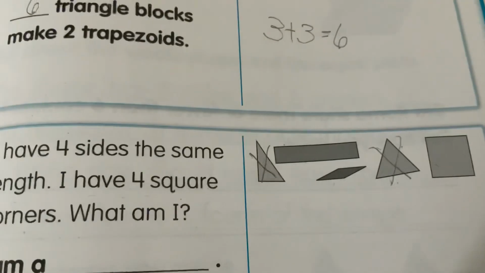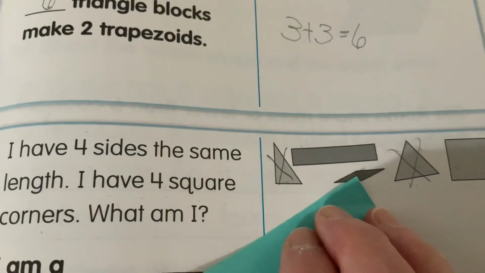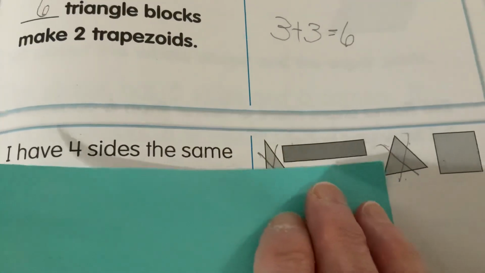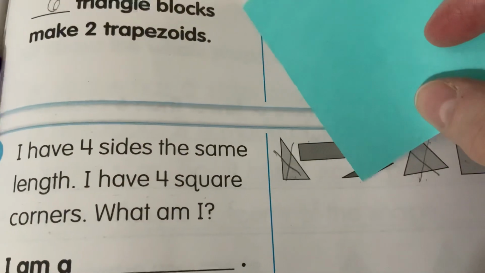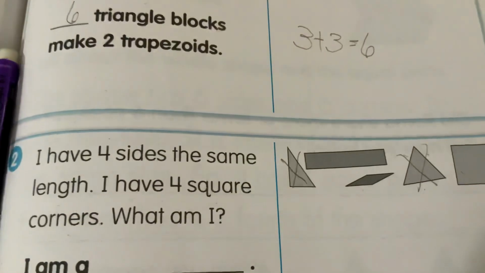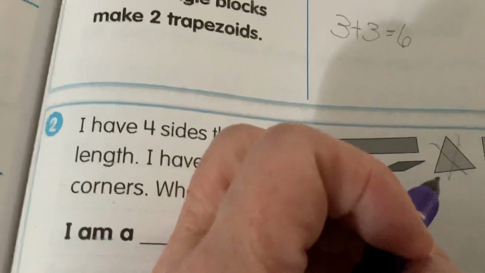So that one could be. What about this one? Well, that doesn't have a square corner. That one doesn't have a square corner. That doesn't have a square corner. So it cannot be that one because it does not have square corners.